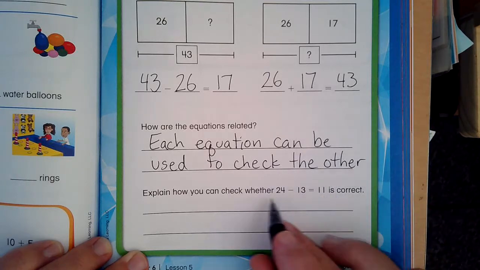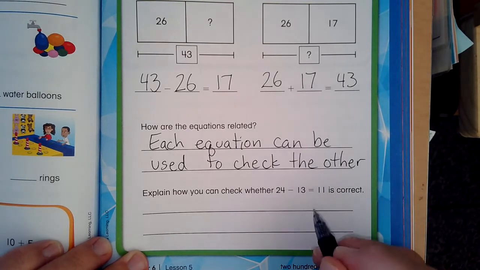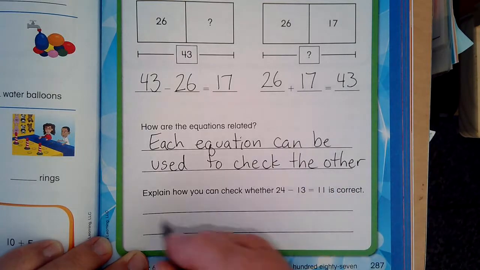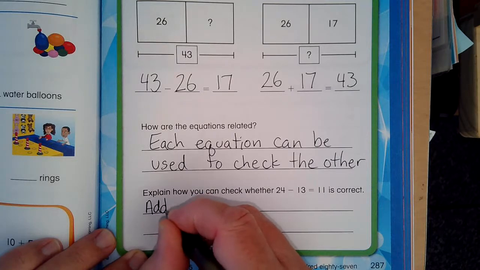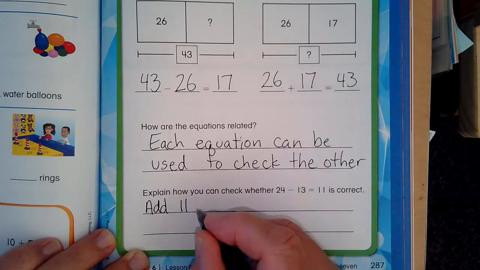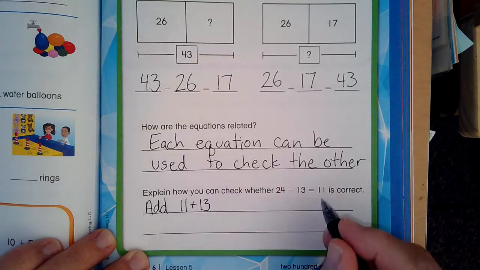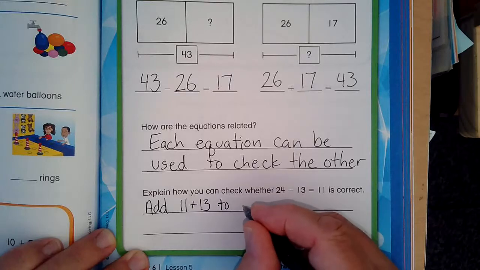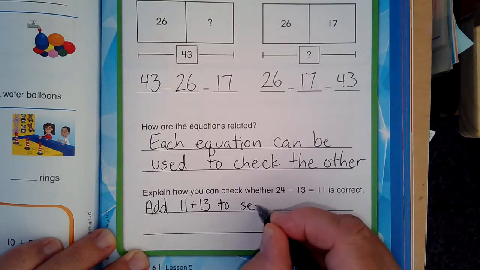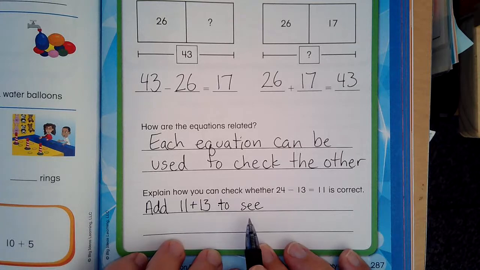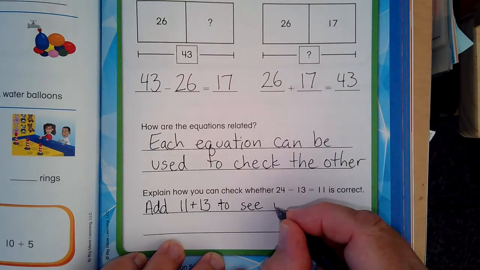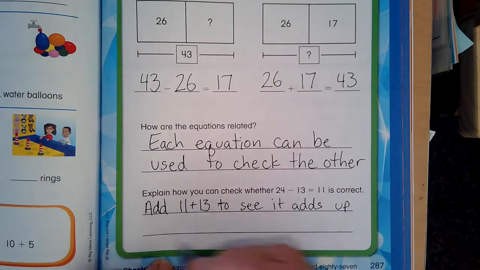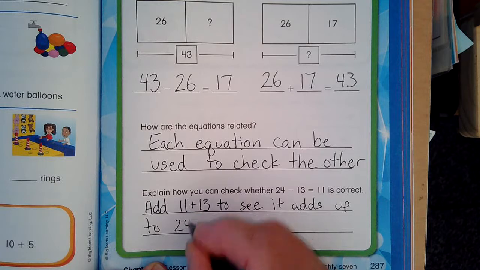I would need to pretend that this is a fact family, and I would say that 11 plus 13, so I would need to add 11 plus 13 and see if that adds up to 24.